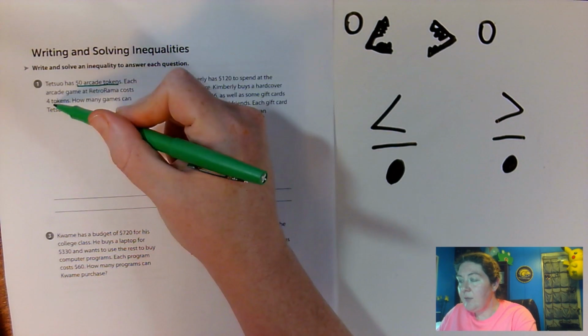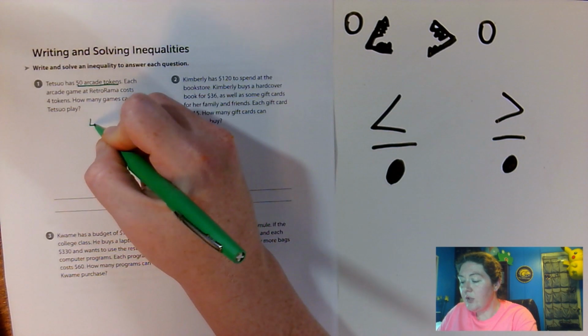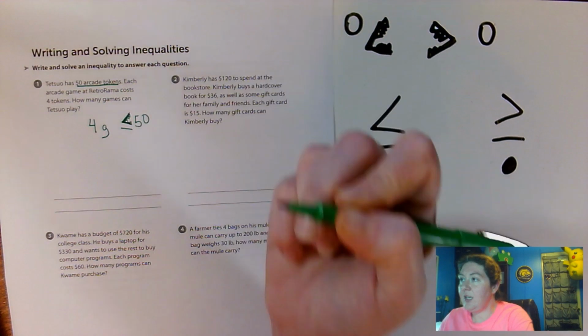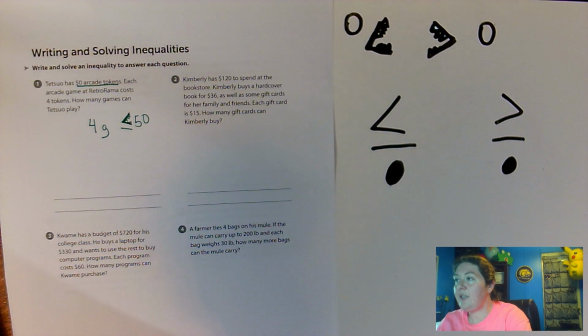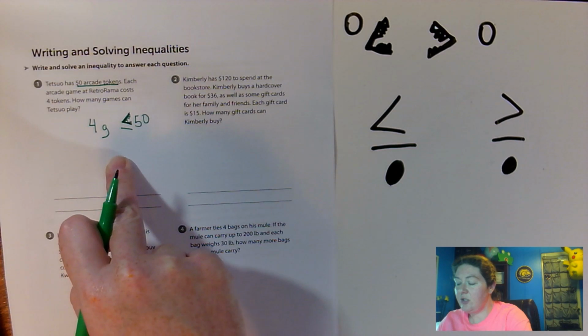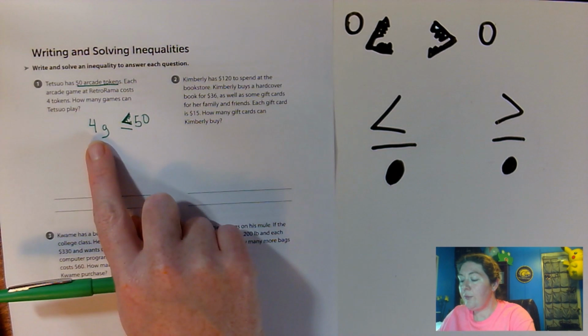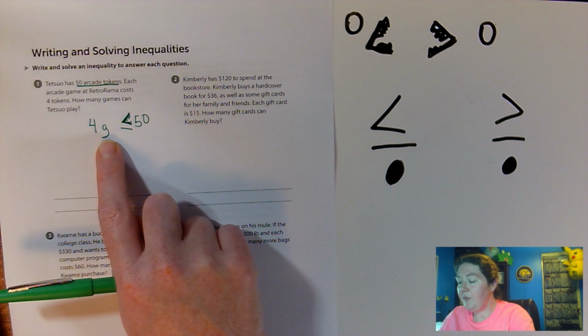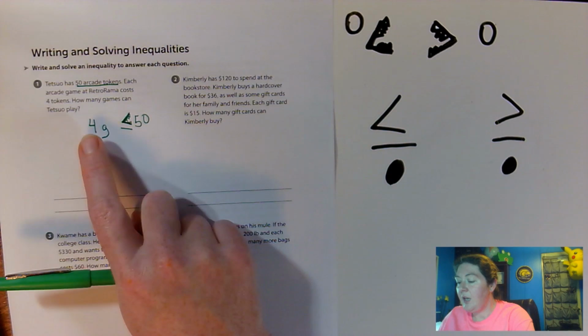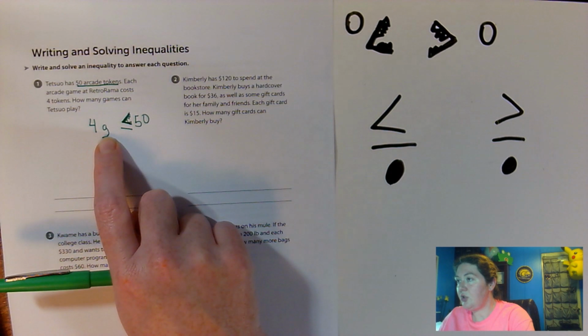Each game costs 4 tokens, and he wants to know how many games he can play. So now I have an inequality. I know how to solve these. We just did a sheet on these just a few minutes ago. 4G is less than or equal to 50. My 4 and my G are smushed. How do I undo a smush?